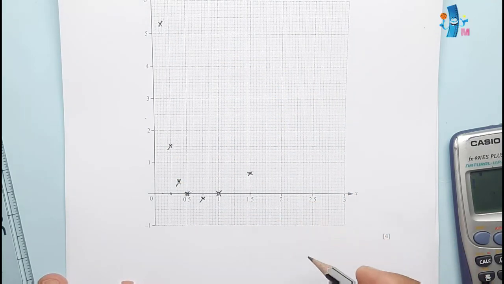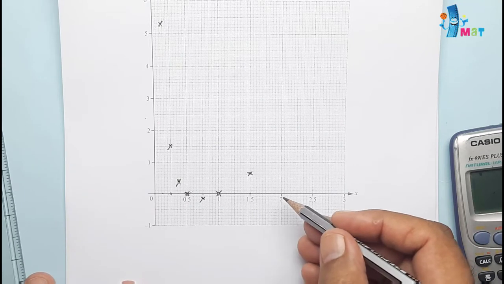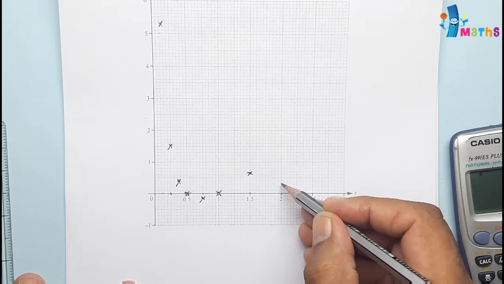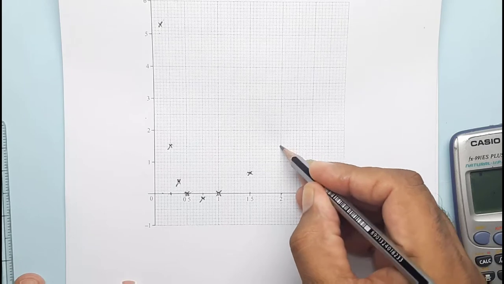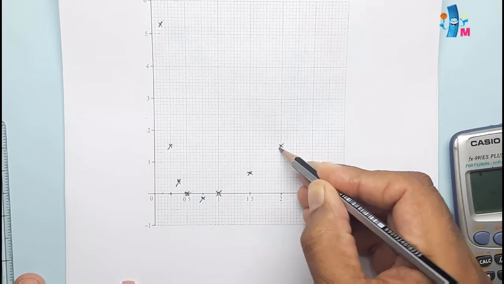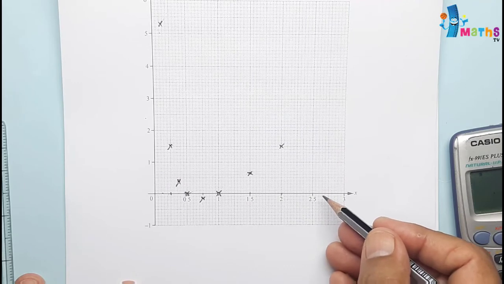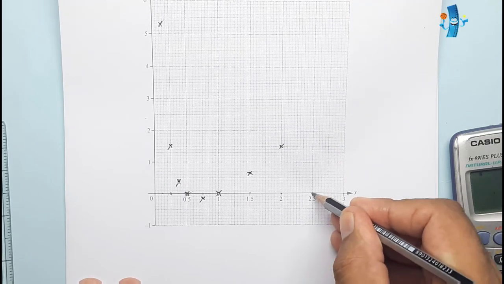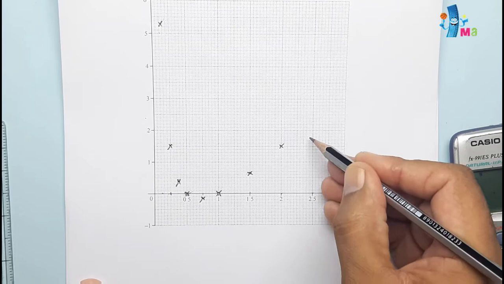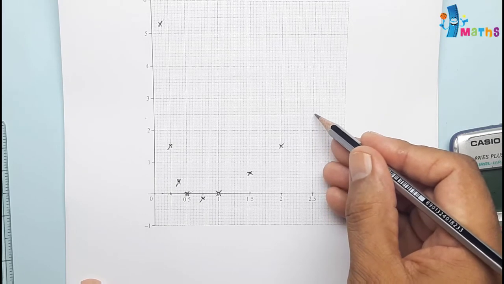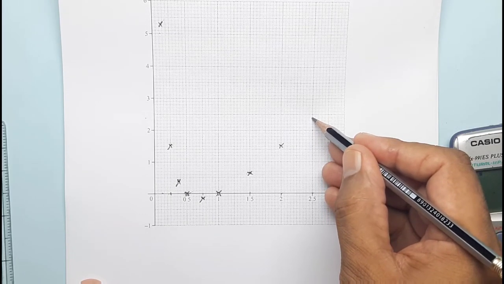Now the next value is 2 and 1.5, which will be this point, and the next point is 2.5 and 2.4, which will be this one.